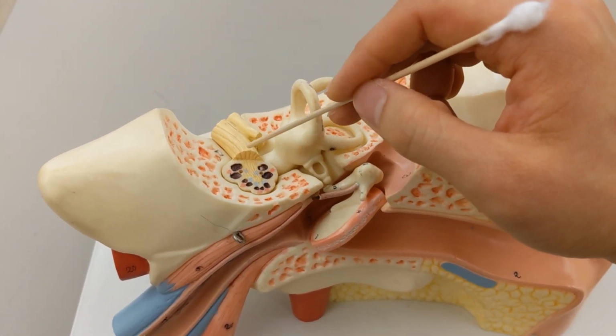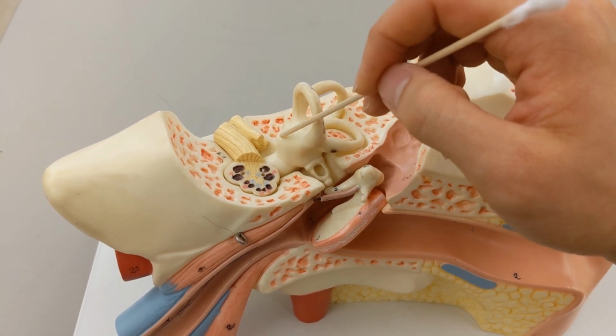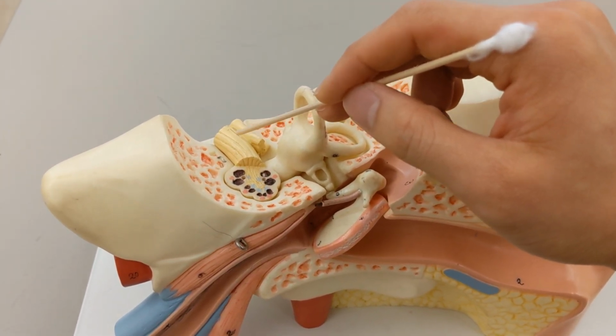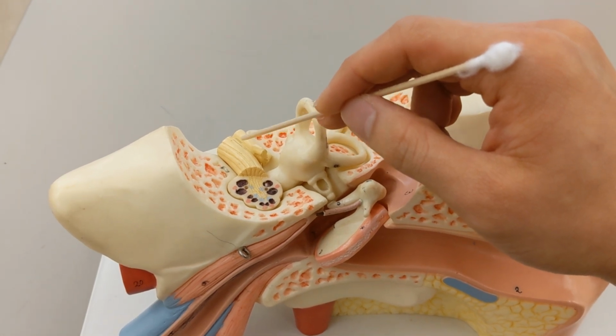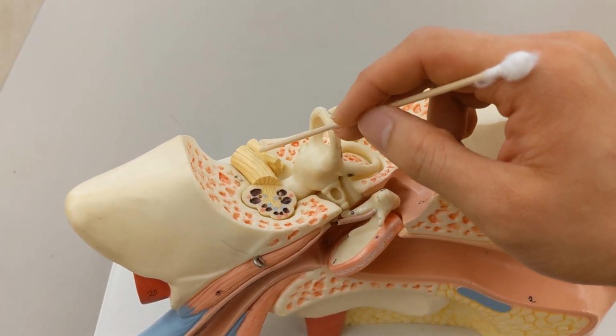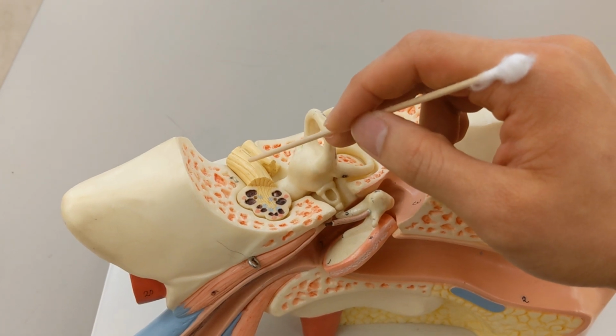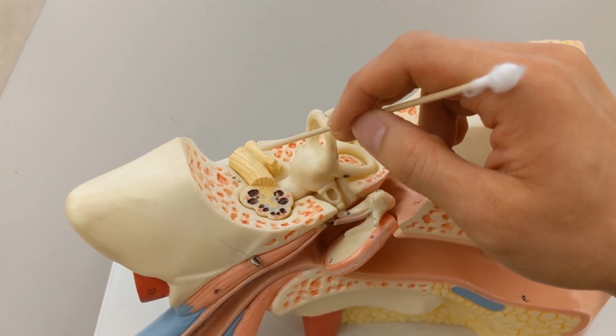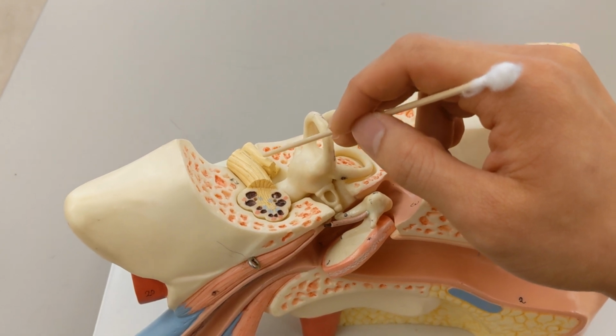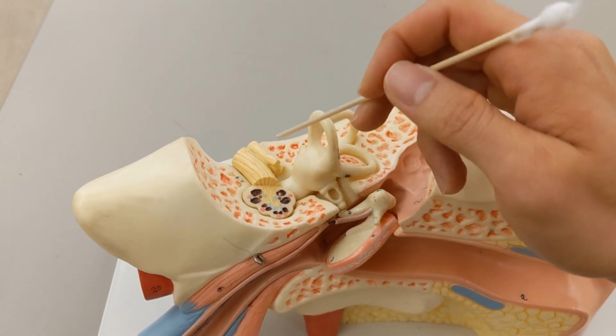Notice the 2 nerves that come out from these 2 structures. We have the vestibular nerve and the cochlear nerve, and together we call them the vestibulocochlear nerve, aka cranial nerve number 8, transmitting auditory information and equilibrium information. The balance allows us to balance our body.